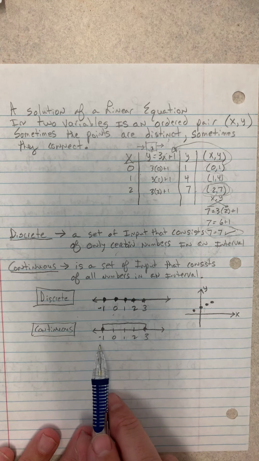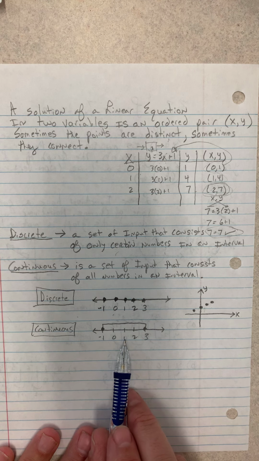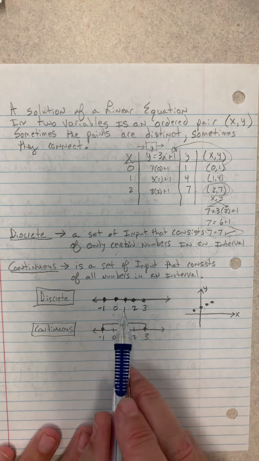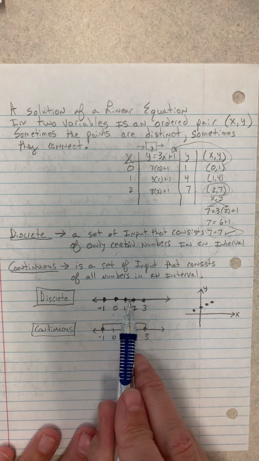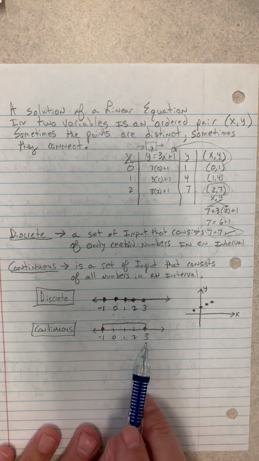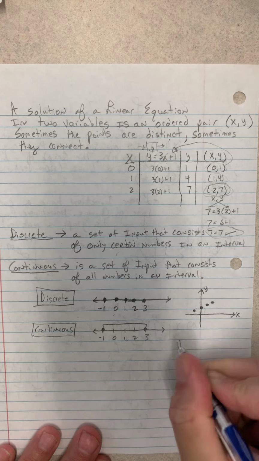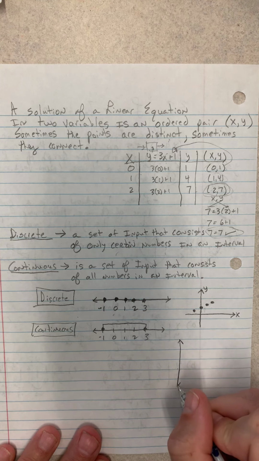And this includes every number between it. It could be 1.1, 1.11, 1.112. It includes every one. This one is 1 only, 2 only. There's no line connecting. It's not including the numbers between 1 and 2. This includes everything, continuous data. Those are graphs that are connected.